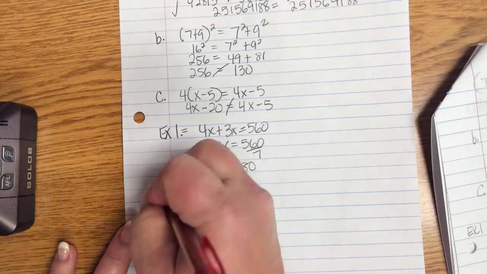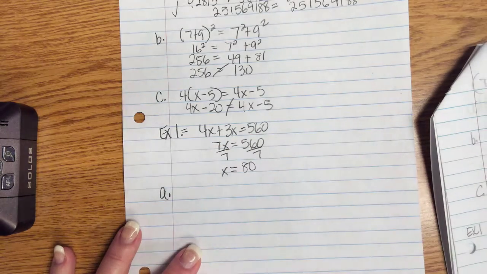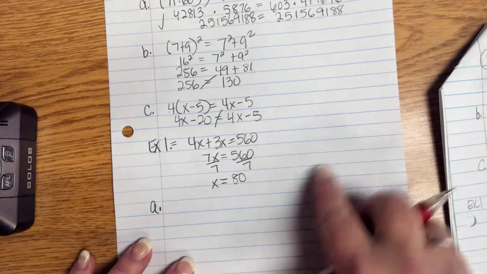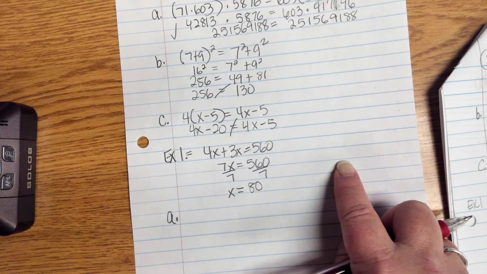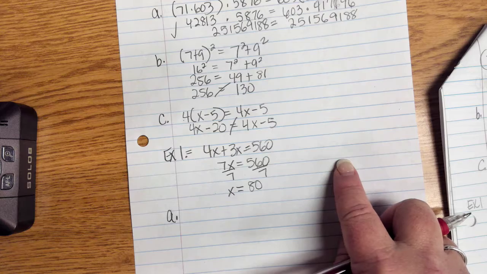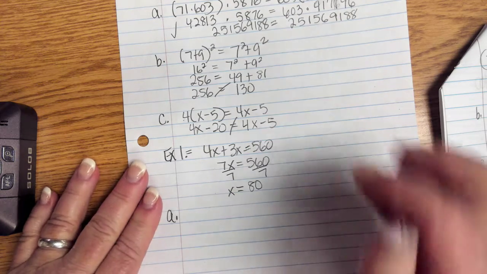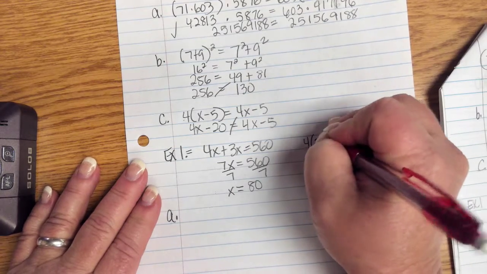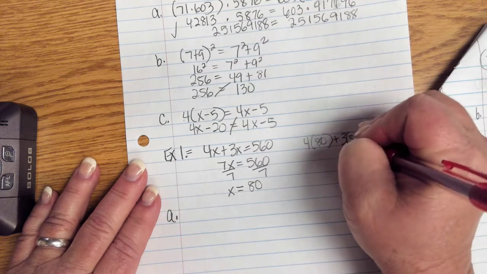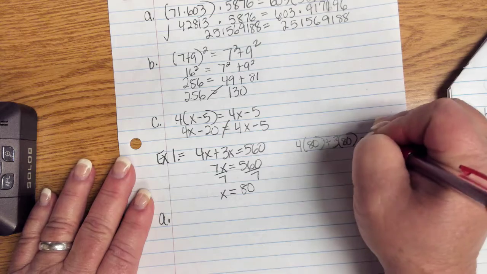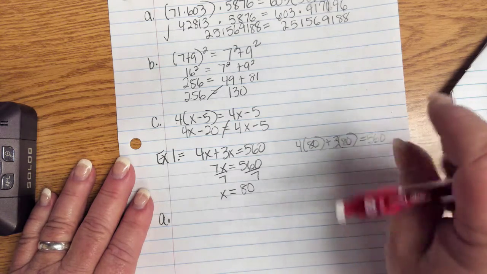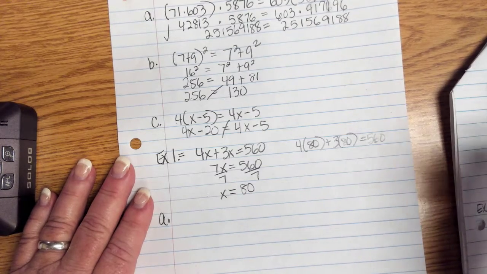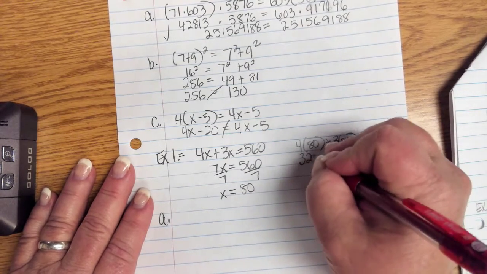So, let's try, you try it. Okay. If I was to check this over here, what would I do? I guess I should have done a check. You would plug in 80 for x, correct. And I would get 4 times 80 plus 3 times 80 is equal to 560. 4 times 8 is what? 32, and add your 0.